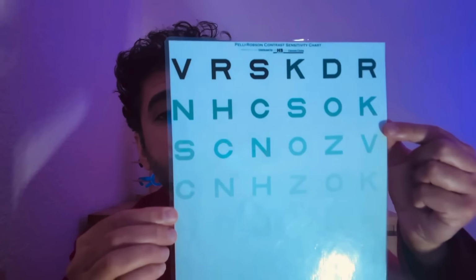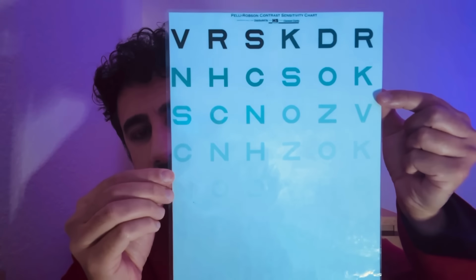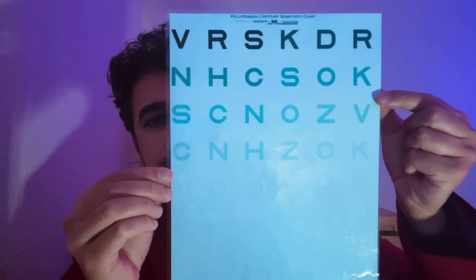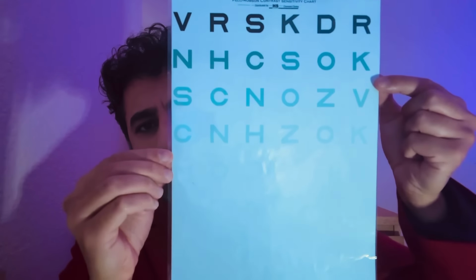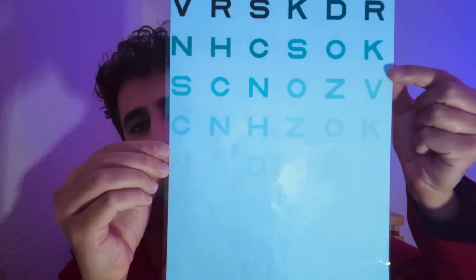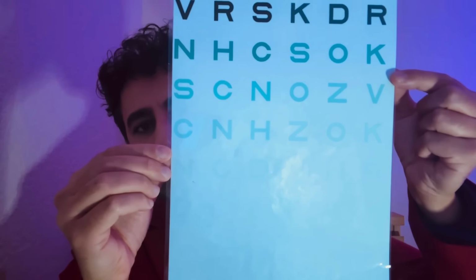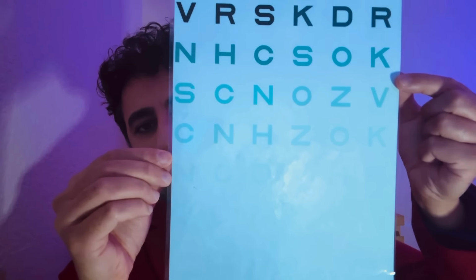Okay, cover the other eye. This time reading from right to left. Read down as far as you can on the contrast chart, please. Okay, can you go any further? Thank you. That's the contrast sensitivity test.